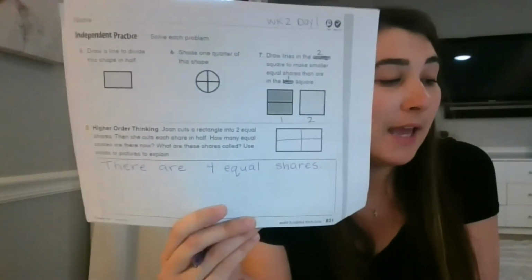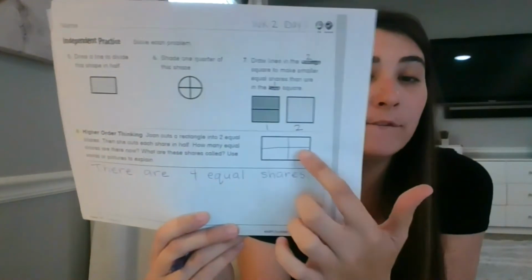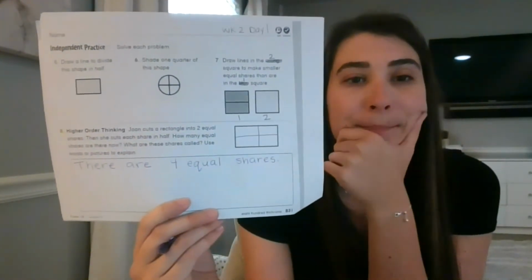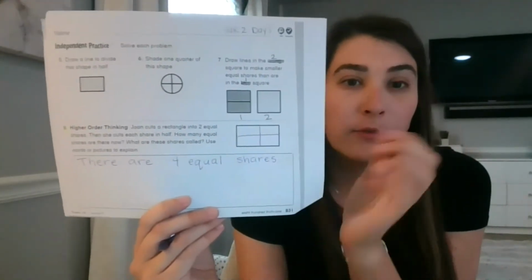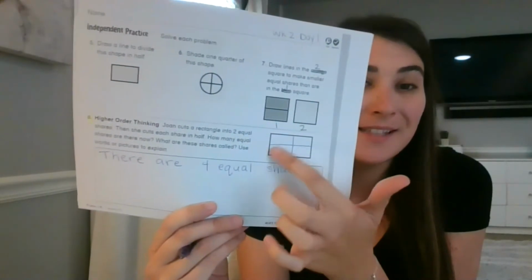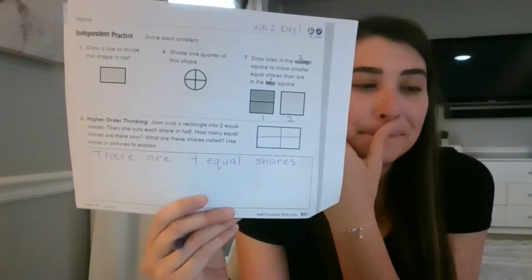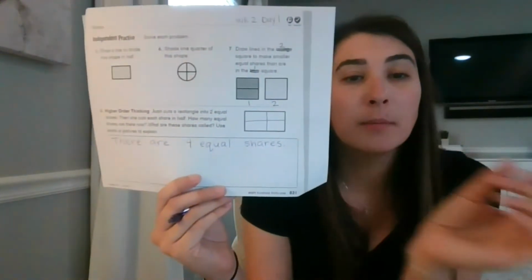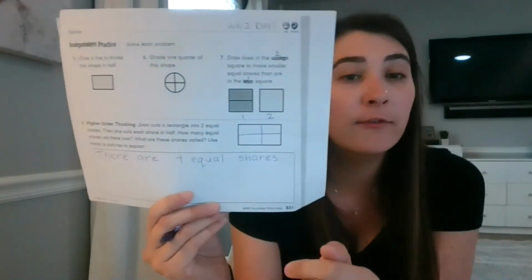The next part says, what are these shares called? So when we have 4 shares, what is that called? Remember, it was that word that started with the number 4, because this one has 4 parts. These shares are called fourths. Remember, it starts with 4, just like there's 4 parts, so they're called fourths.